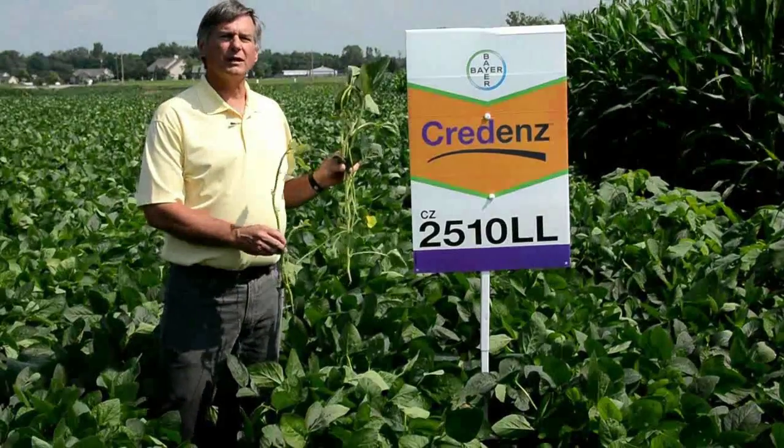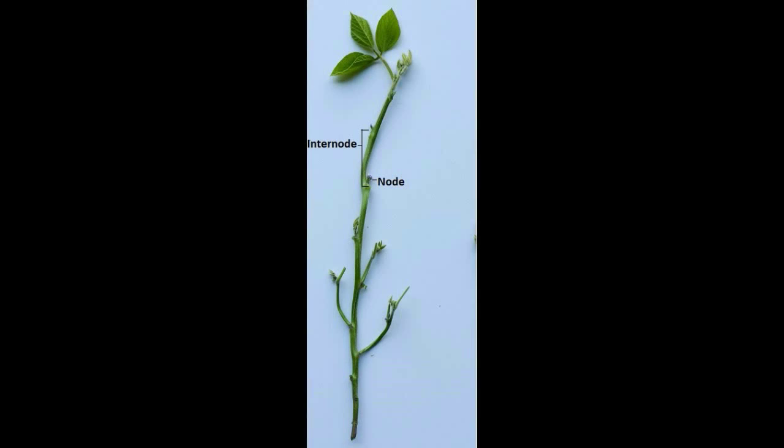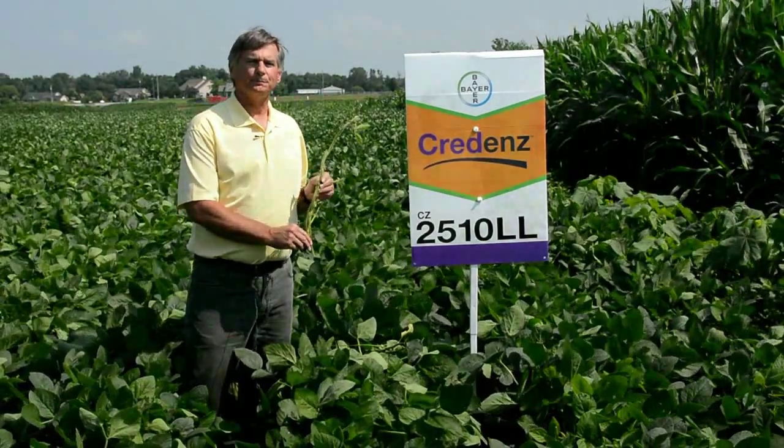lots of blooms already on July 10th. We're actually going from R2 into R3. And if we count the nodes that we have on the soybean plants, we have about 11 nodes that can support pods on July 10th.